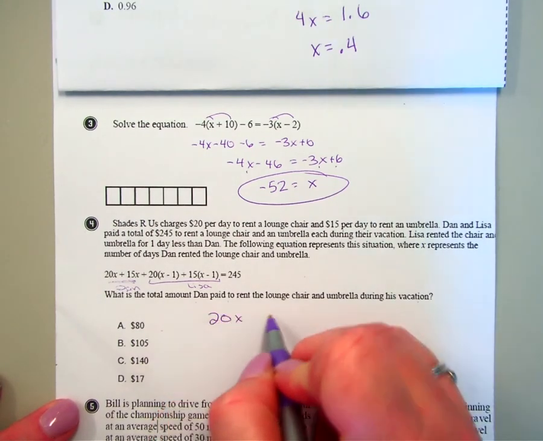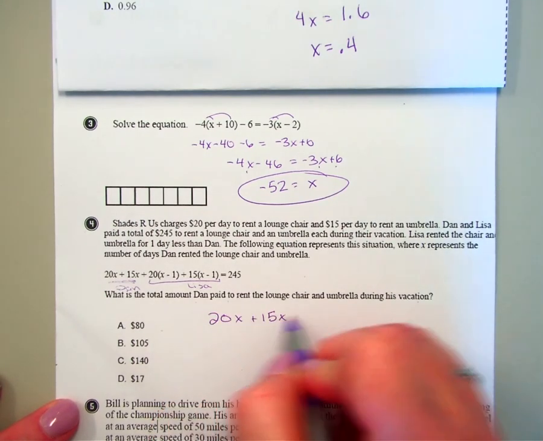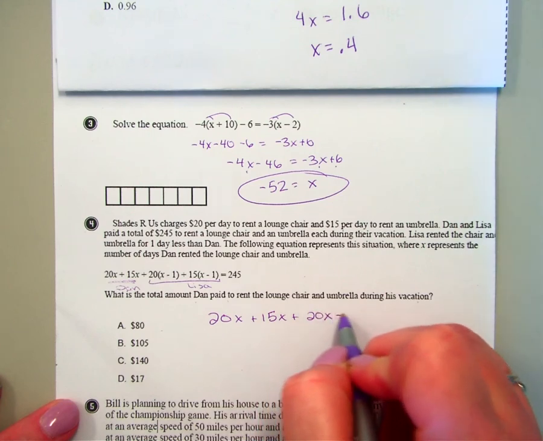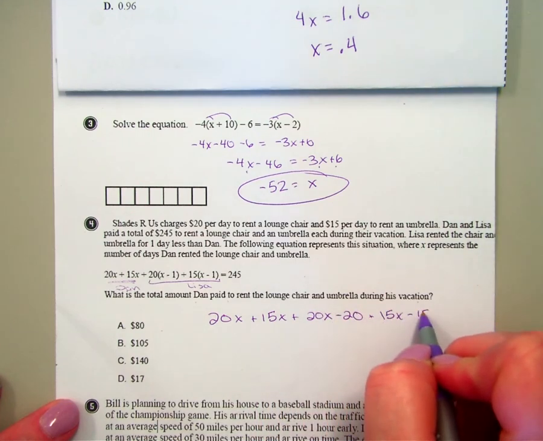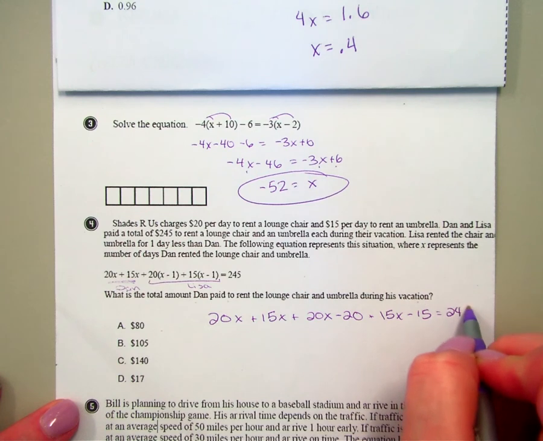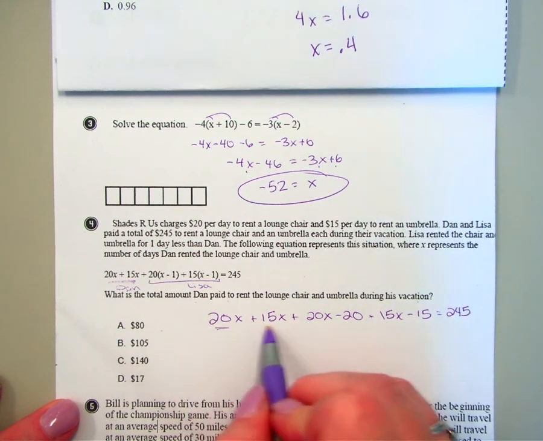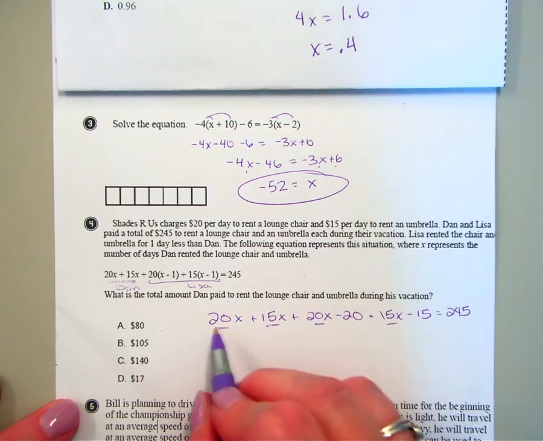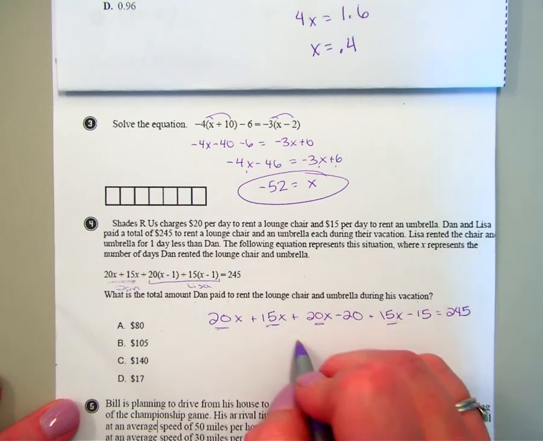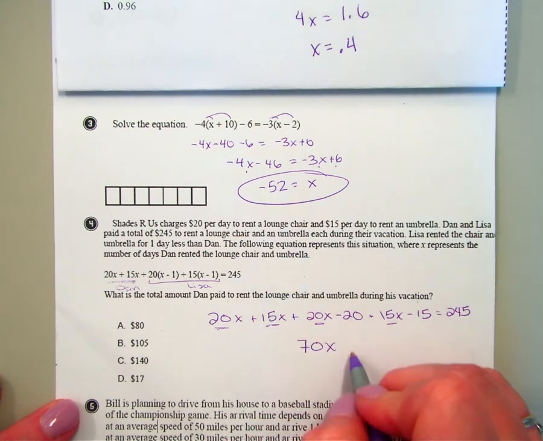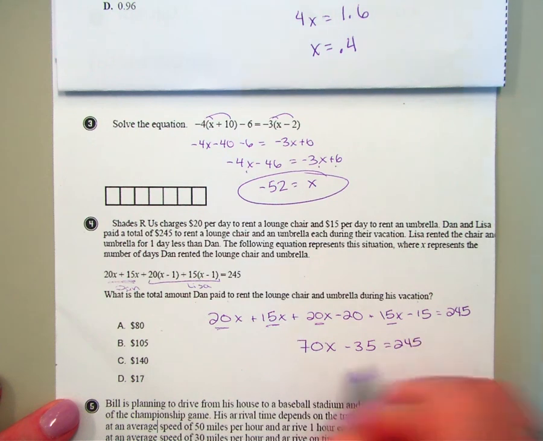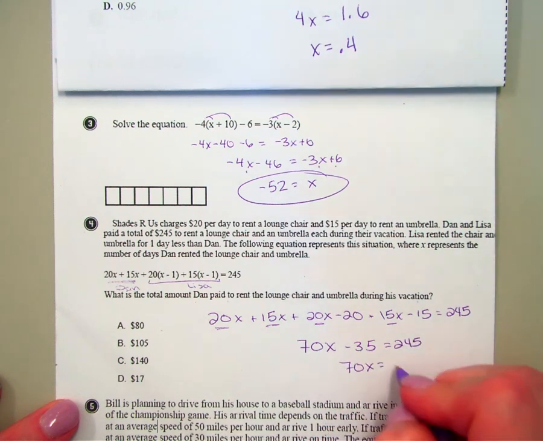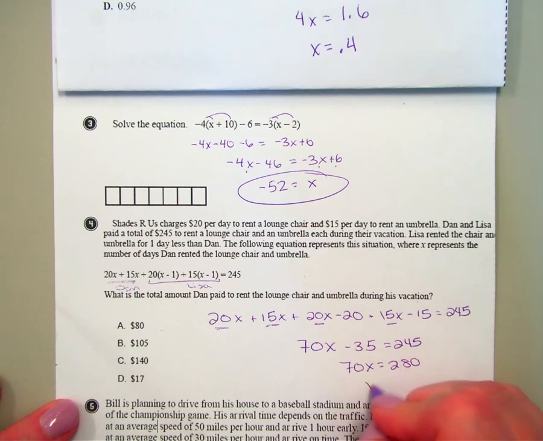I'm going to do a little distributive. So 20x minus 20 plus 15x minus 15. Combining all of my x's, 20 plus 15, 35x. Combine my numbers. Add my 35 over. That's going to give me 280.